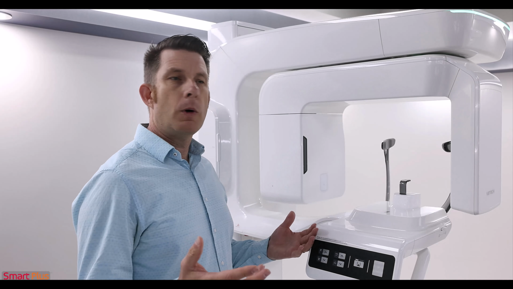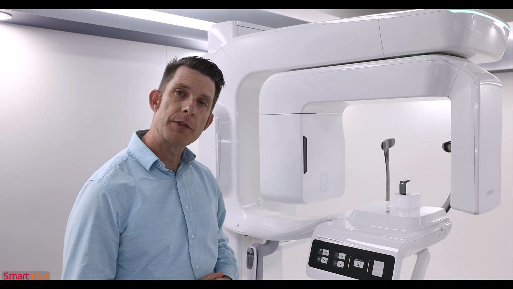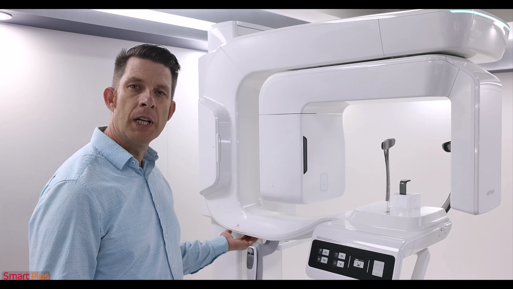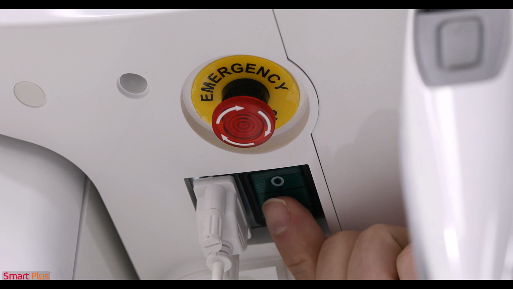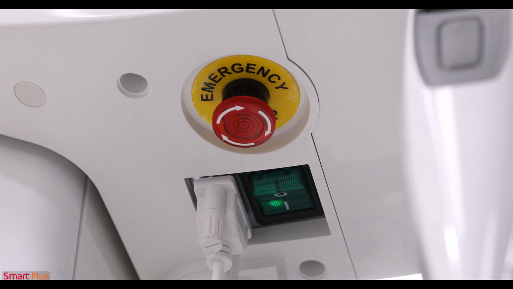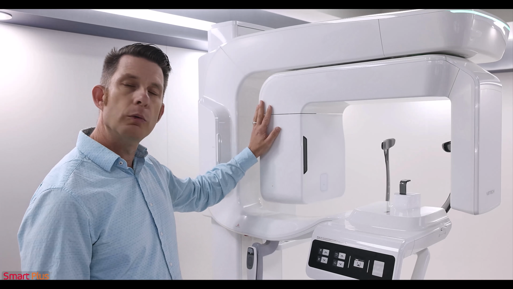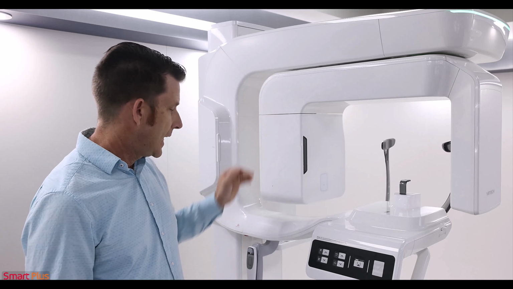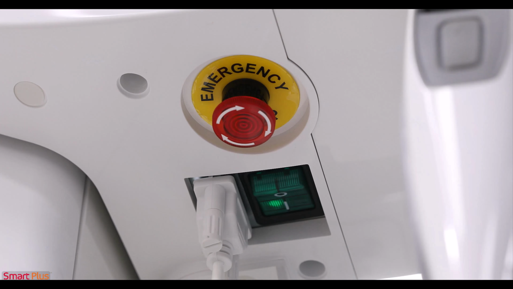This will be an overview of the Smart Plus device. Let's start with the on-off switch. The on-off switch is located underneath the horizontal arm. It's a green toggle. You want to toggle that on in the morning. You'll notice that the device overhead will rotate and go through a startup. In the evening, you want to power the device down.